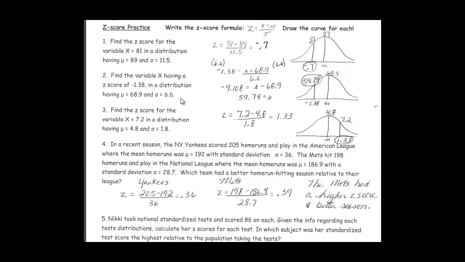Now in this case, we're working backwards because we're trying to find our data value associated with a specific z-score. So I've set the initial problem up right here. We have negative 1.38, that's our z-score, is equal to our data value, which we're trying to solve for, minus our mu divided by the standard deviation.